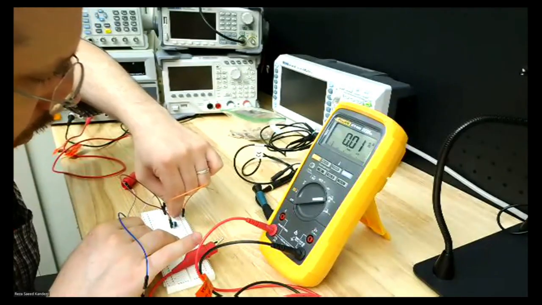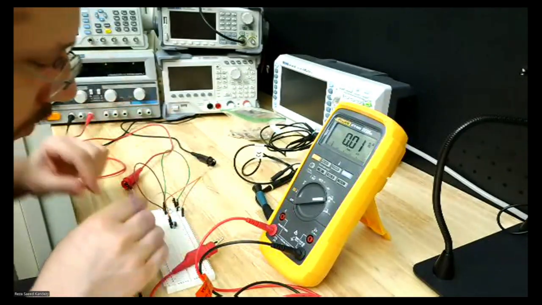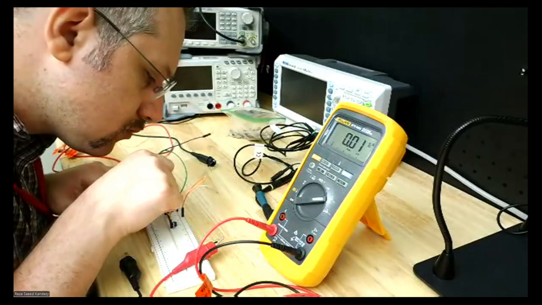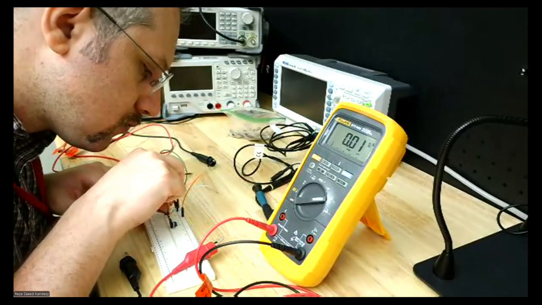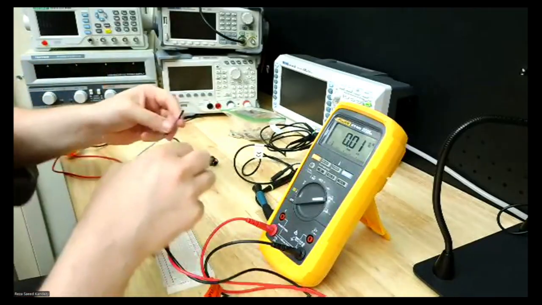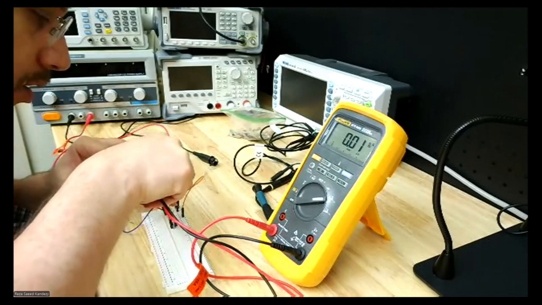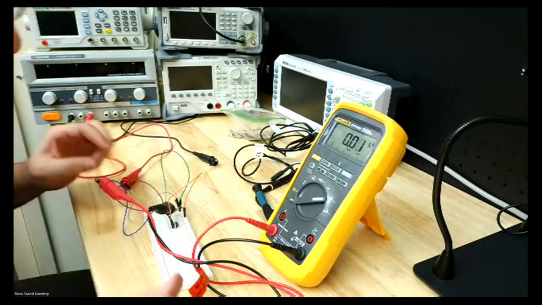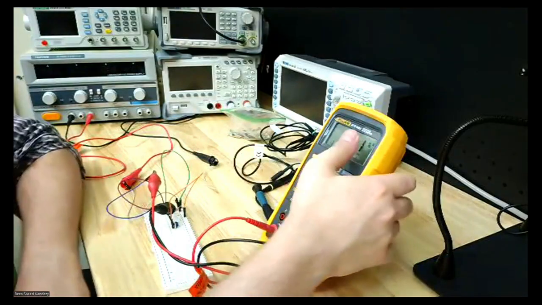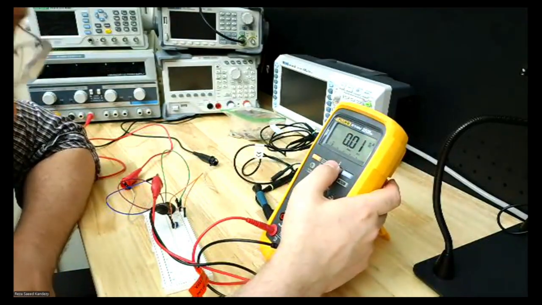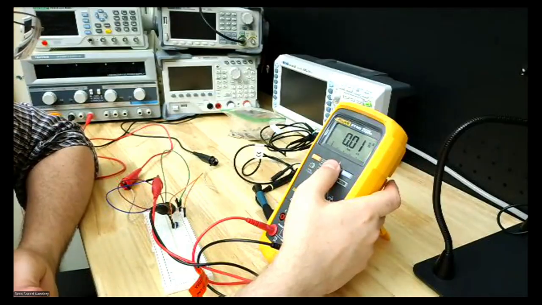So I'm going to connect the diode somewhere else, and connect the probe here and here. So now the ammeter is in series with our diode.